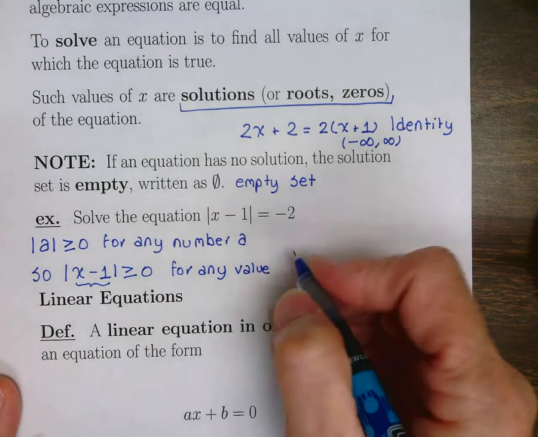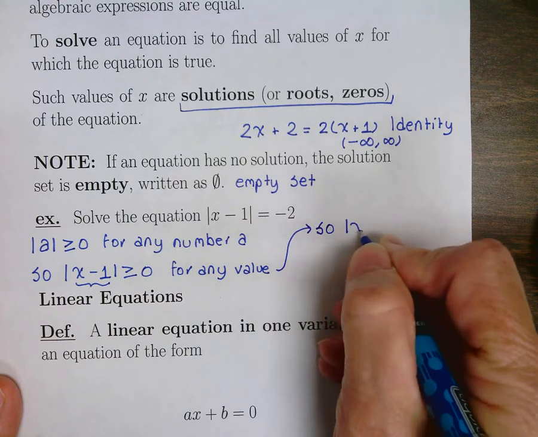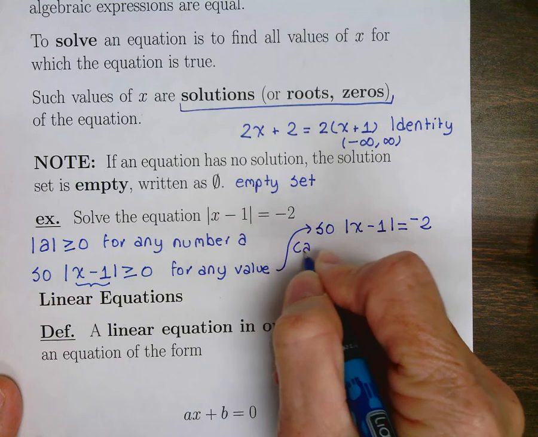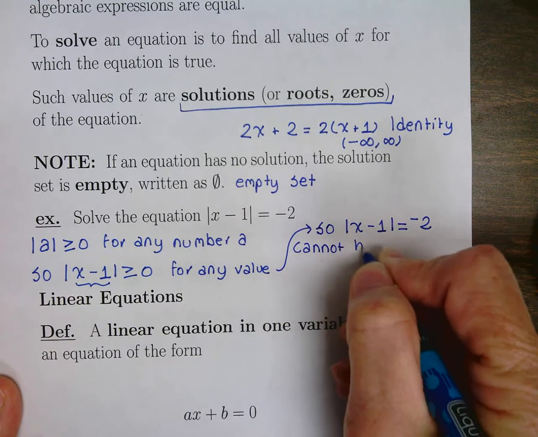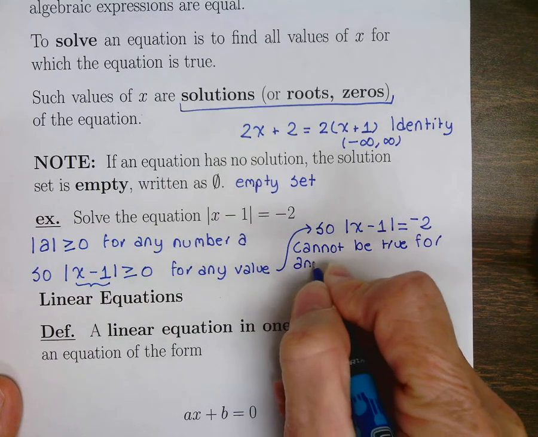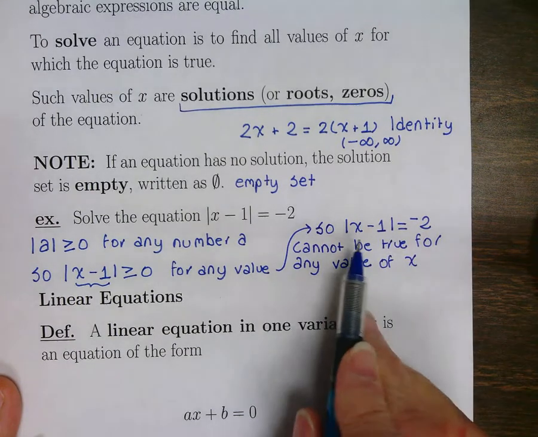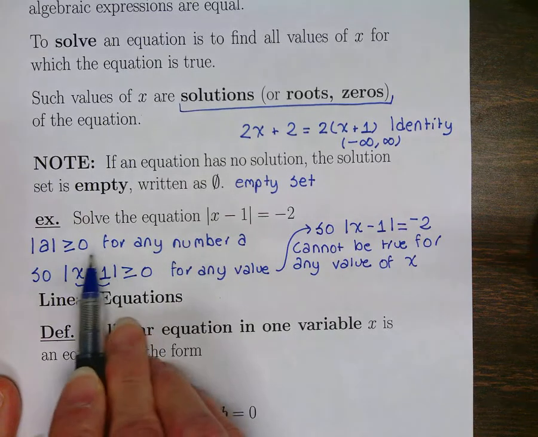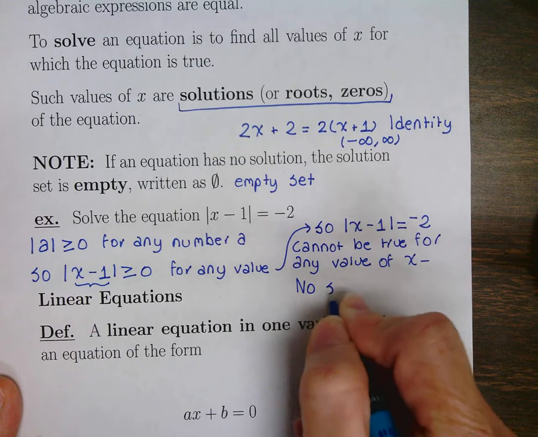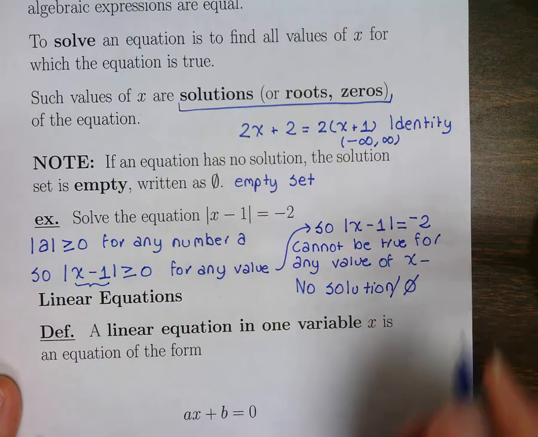And of course then this equation cannot be true for any value of x. Because whatever I put in for x, I'm going to get a quantity which is at least 0. And so there is no solution, which we would indicate as the empty set.